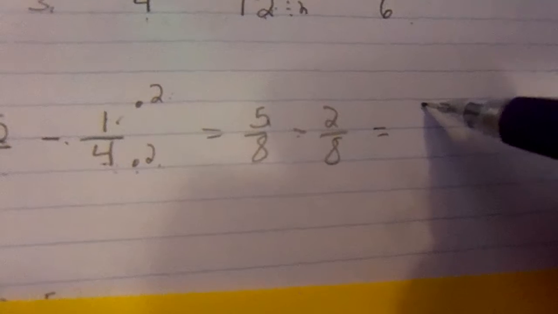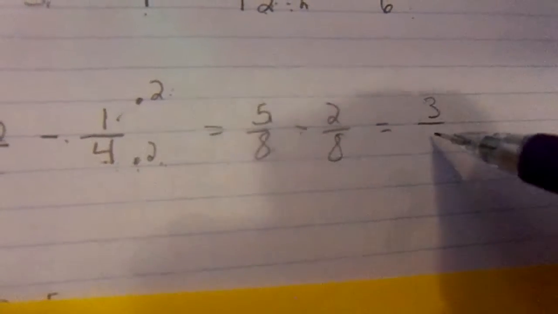5 minus 2 is 3, and bring the 8 over. We do not subtract the denominator. So the correct answer is 3/8.